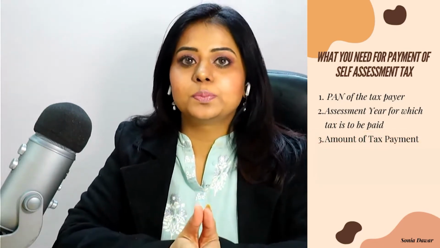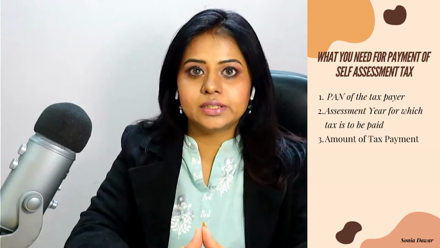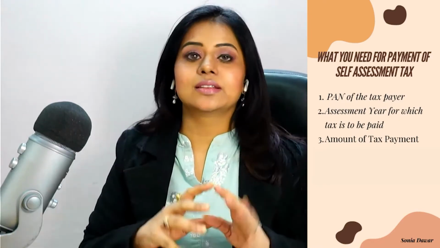Then the third thing that you will need is the tax that you have to pay. If there is any interest component or any surcharge component, you need to have the individual components ready with you before you make the payment. If you don't have those individual components, you can still go ahead and enter the entire amount in the tax field and pay the liability. And the last thing is the mode of payment, how you are making the payment. You need to keep your login ID and password ready before you sit and make the payment.